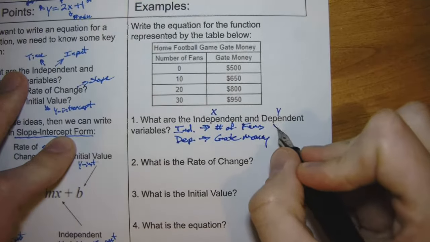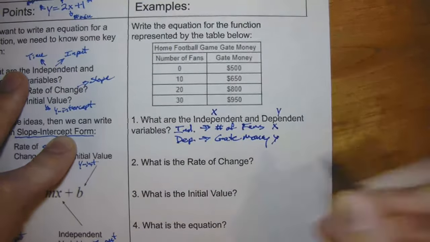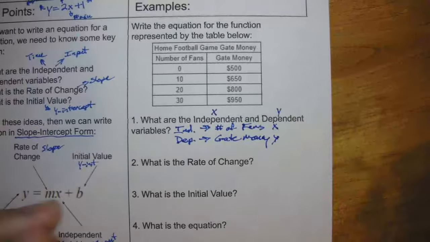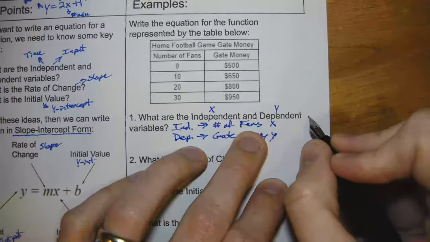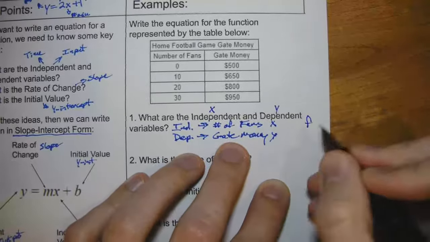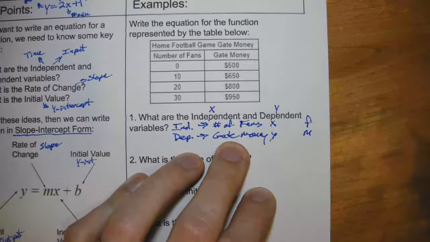Number of fans would be x. Gate money could be y. However, we could substitute those variables for something else. For example, I could let fans be represented with an f, and the gate money, maybe I represent it with an m. All right, and we'll talk about both versions of this. But for now, let's stick with x and y. But again, I'll show you another version with f and m. It'll be the same thing.